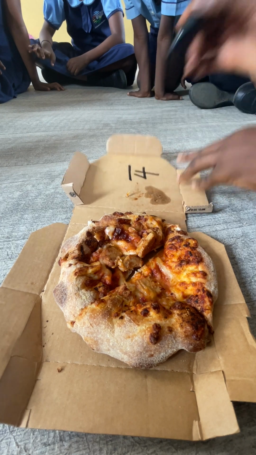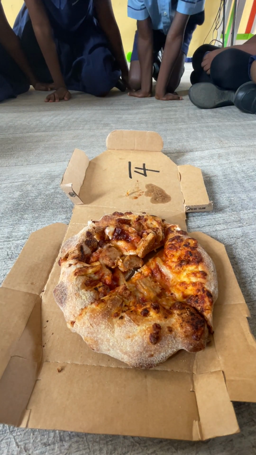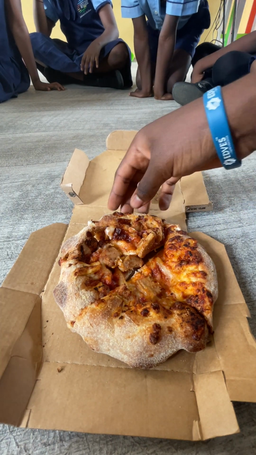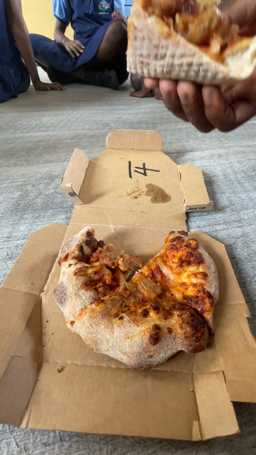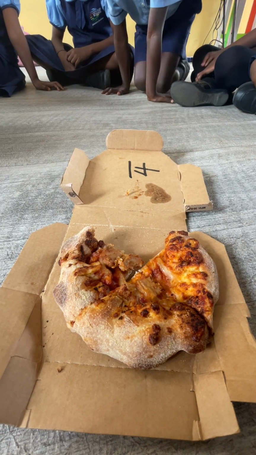Miss, why are you writing 4? So I want you to understand how fraction works. How many was it before? 4. And I removed how many? 1. So if I eat this one now, let's pretend I ate it.